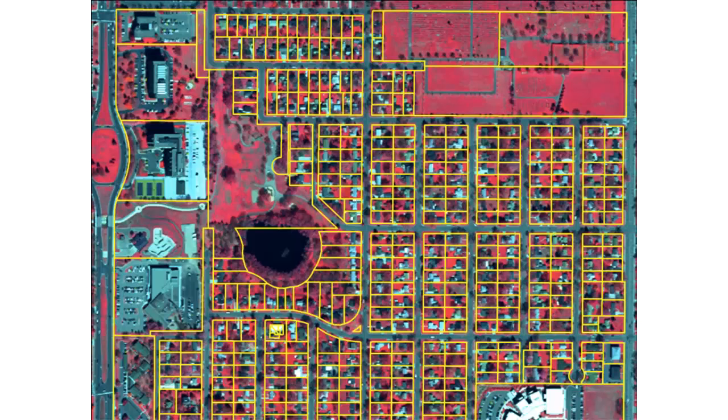And I'll return to this example that I started with. So what we're seeing in this area are relatively small parcels. And if we're looking at ownership patterns and we want to summarize the land cover at this level, if we're using something that's coarse, we're not going to get the level of detail we need.